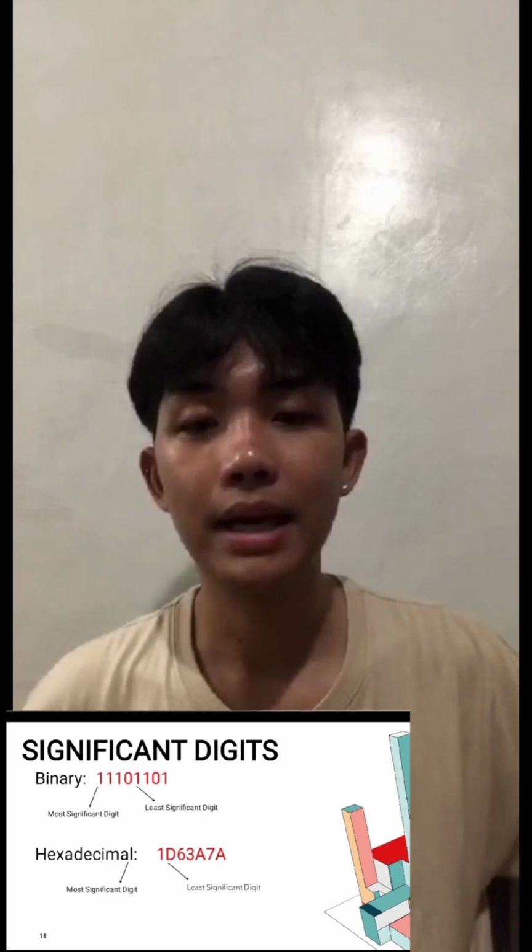So ganun din sa hexadecimal. Example is 1D63A7. So most significant is from the left side, and yung least significant digit is from the right side.